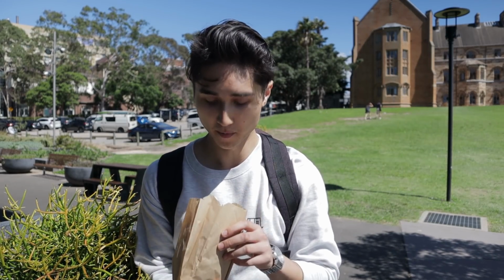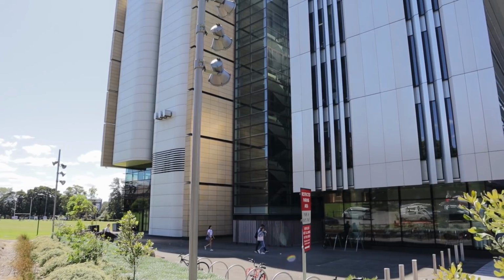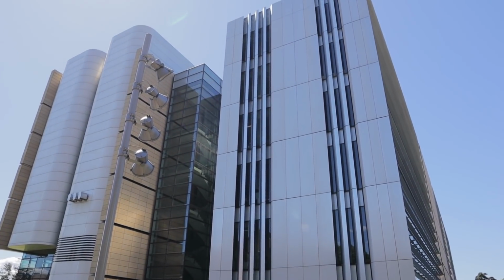Alright, so I picked up a chicken burrito from the McCafe up the road, I've had it before and it's pretty damn good. And I'm just standing outside the CPC building, which is the Charles Perkins Centre. And this is where we have our physiology and our histology practicals every week.